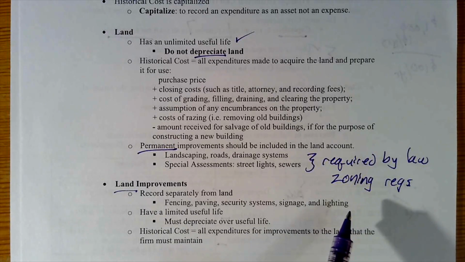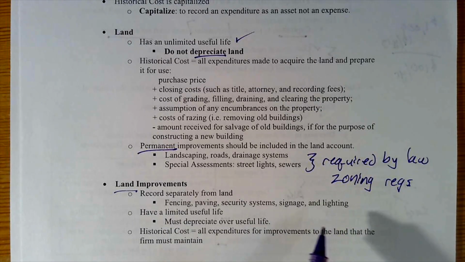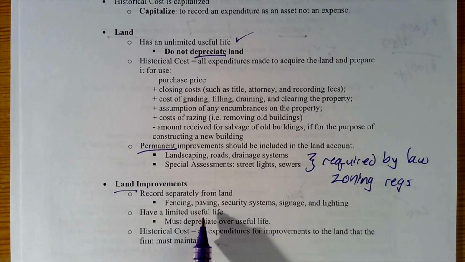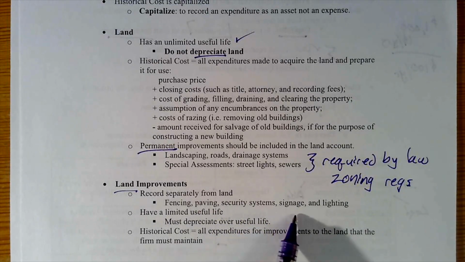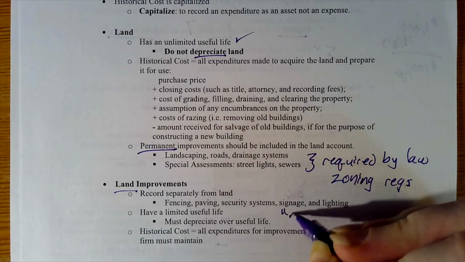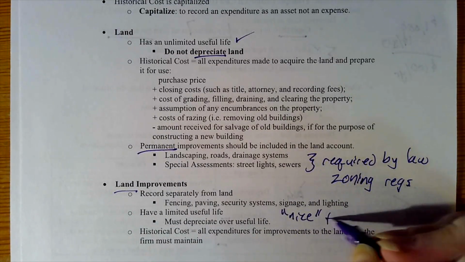So you can see where all of these are kind of required, right? You can't get away with not doing those. But when you look at land improvements, fencing, paving, now does the city care whether you have a paved parking lot or a gravel parking lot? There might be some regulations, but typically security systems, signage, and lighting are kind of nice to have. They're not required.